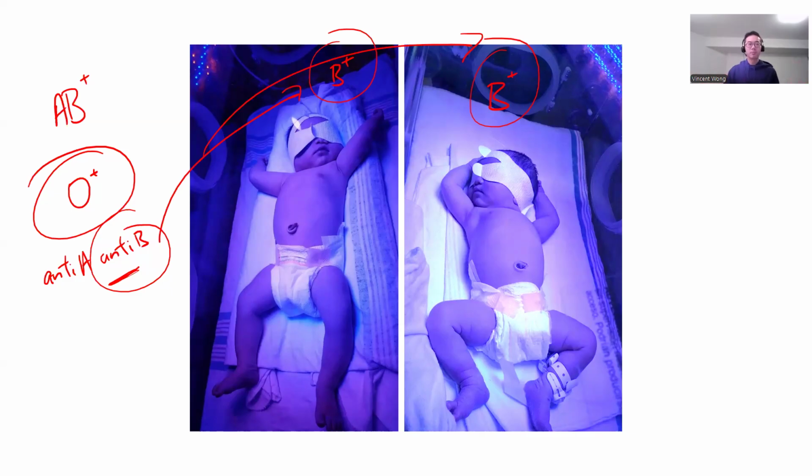So came the second baby. We were like, well, we're ready for this. Okay. We are experienced.